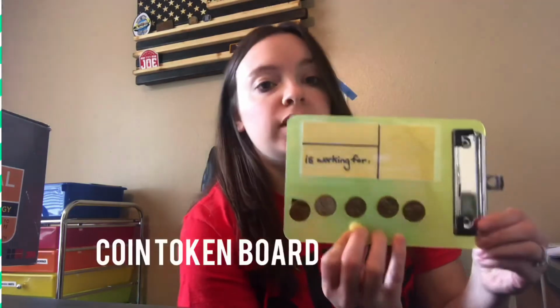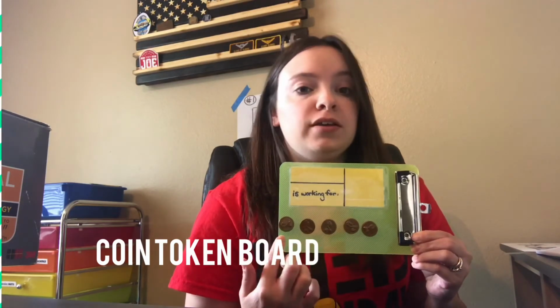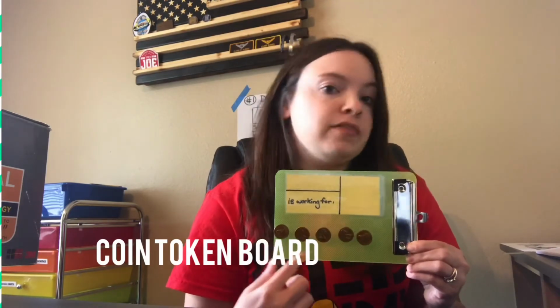And another way I've made a manipulative token board is with coins, so that way you can also tie in the concept of learning to count money. You can do it with 5 pennies. You can expand it so that they have to earn their 5 pennies, turn it in for a nickel. Then when they get their 2 nickels, they have to turn it in for a dime.